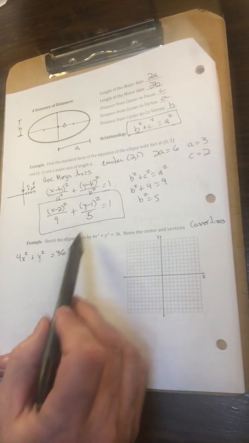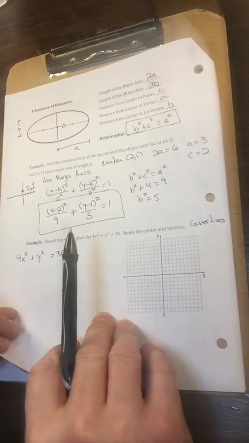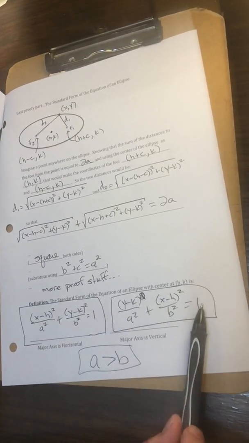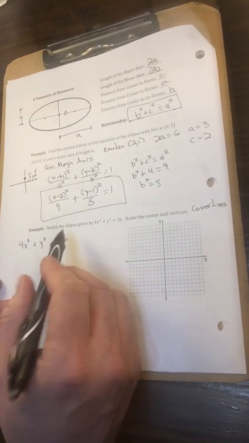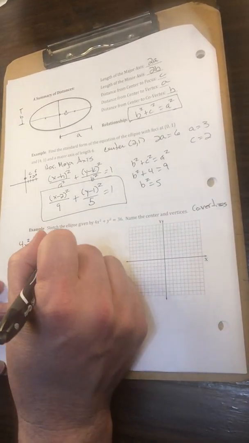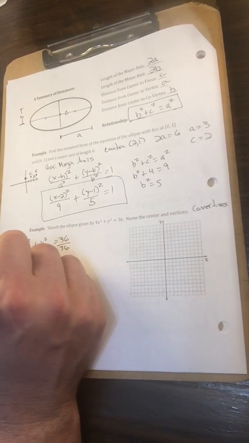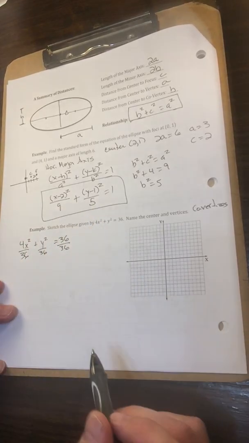But if you look at the equation here, and if I go back one, if you look at the equation here, they're equal to 1. Well, in this general form, it's not equal to 1. It's equal to 36. So how can I get a 1 there? I can divide by 36. Just divide everything by 36, and that's how we end up with these numbers in the denominator.